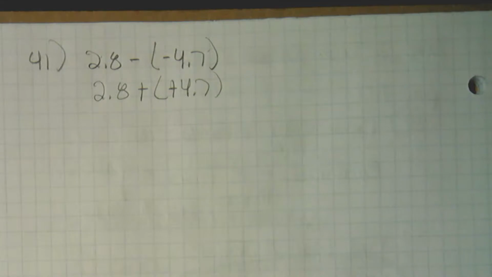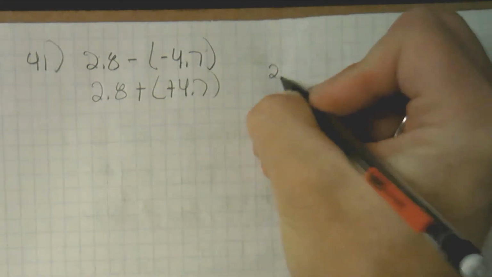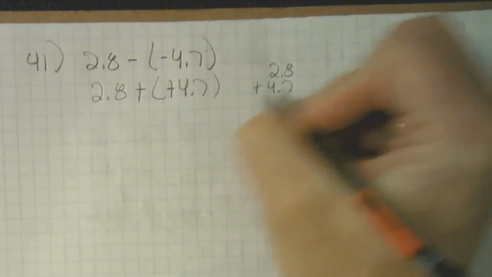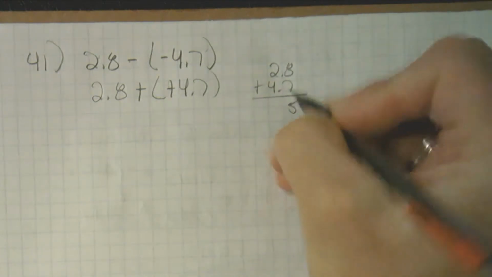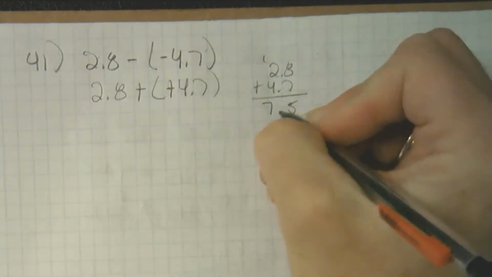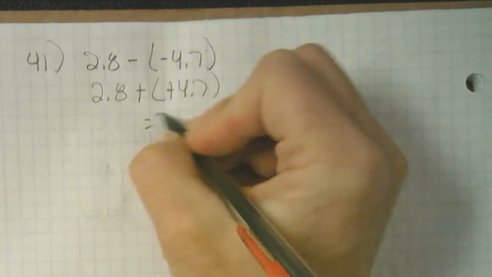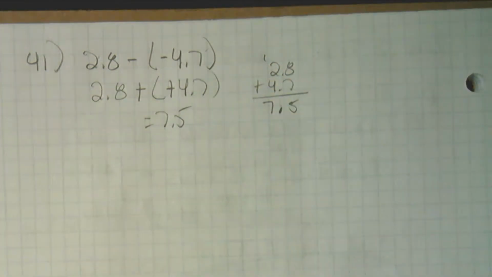Here we're just adding two positive numbers. So I'm simply just going to add 4.7 and 2.8. That's 15, carry the 1, that's going to be a 7. I bring my decimal point straight down. Positive 7.5. Cameron, are you cool with that?